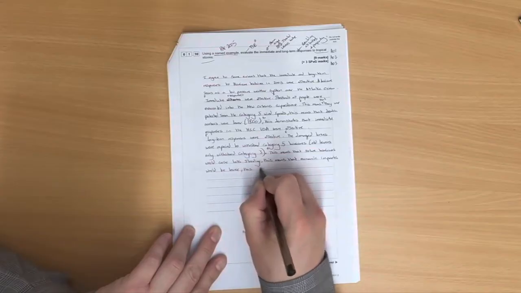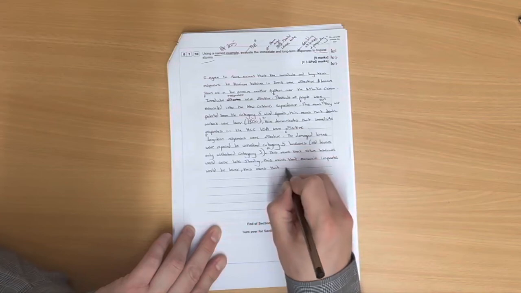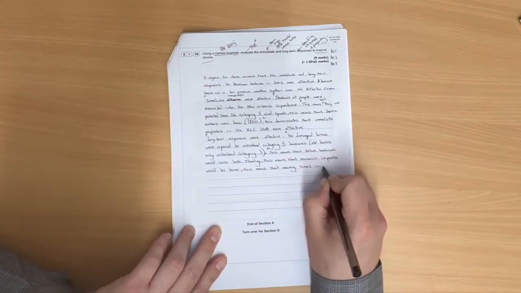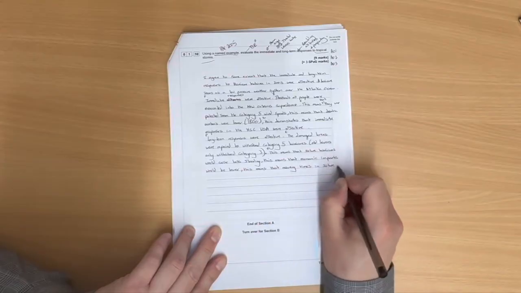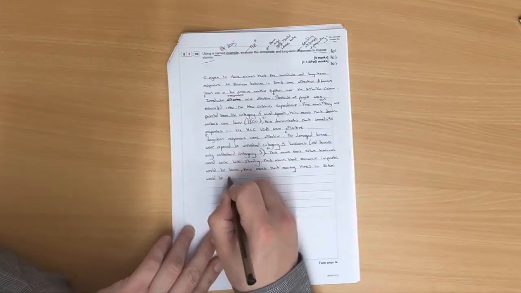This means that recovery times in future would be shorter. And again, we've got a link.